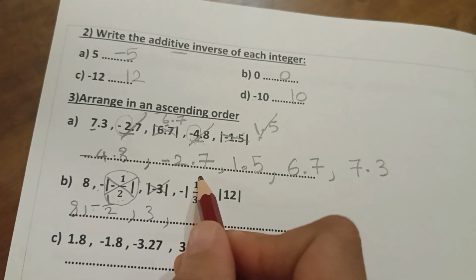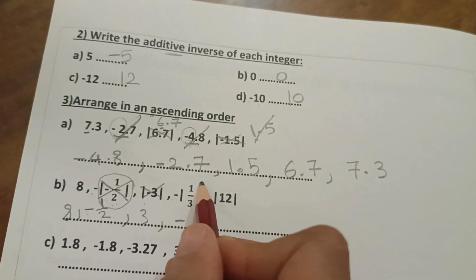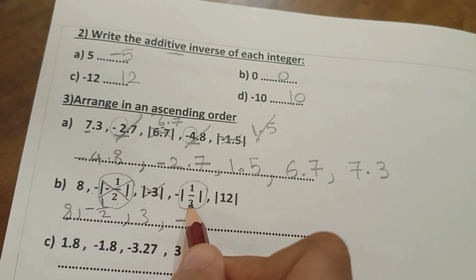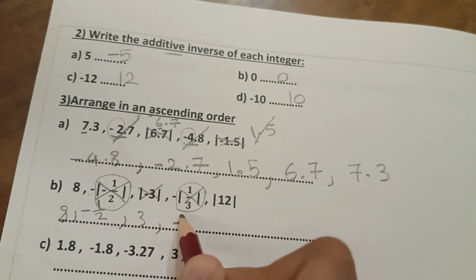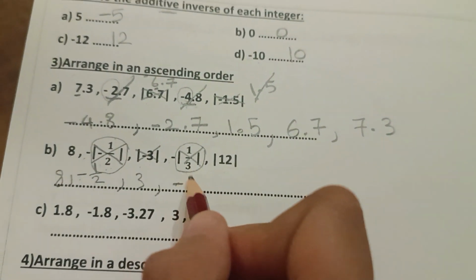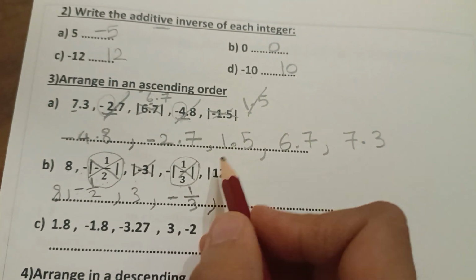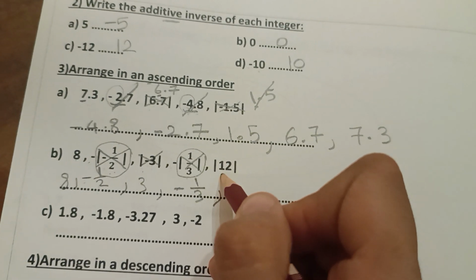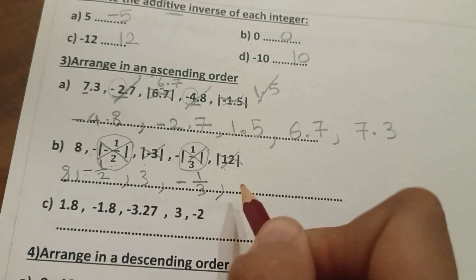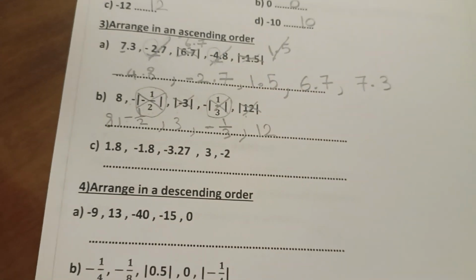Negative absolute value of 1/3. I'll keep this negative, since the negative is outside the absolute value, and this 1/3 will come out of the absolute value, so it's negative 1/3. And here I have the absolute value of 12 outside the absolute value. It's going to be 12 in positive.